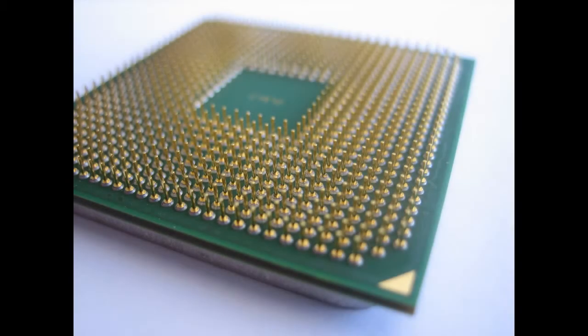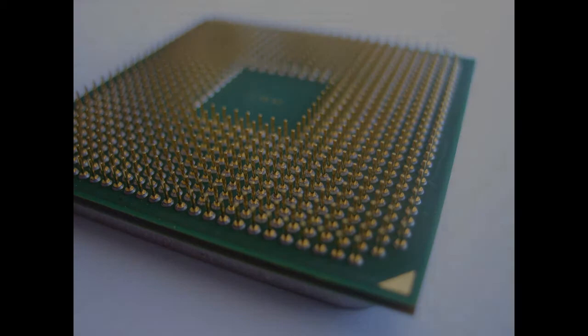The next component is the CPU, which stands for Central Processing Unit, and is also commonly referred to simply as the processor. This is essentially the brain of your computer. It processes everything from basic instructions to complex functions. Anytime something needs to be computed, it gets sent to the CPU.